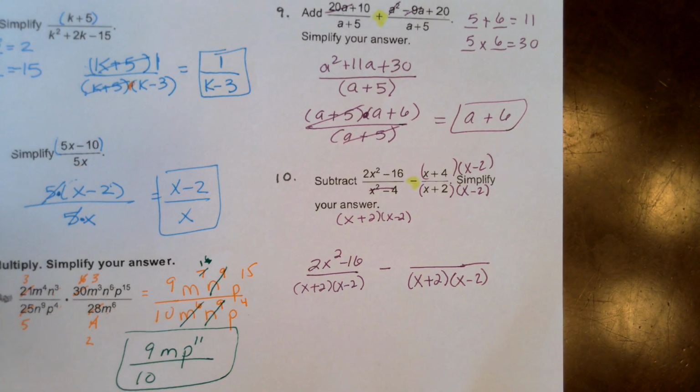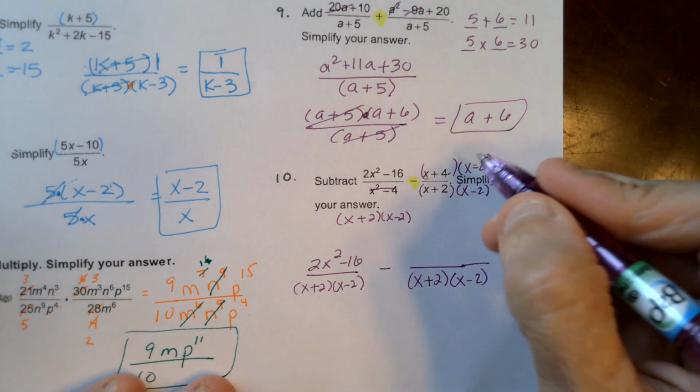Then, yay, I'll have the same common denominator. I can put them together. Problem is, I've got to multiply those. And you know how to FOIL. So we're going to do that.